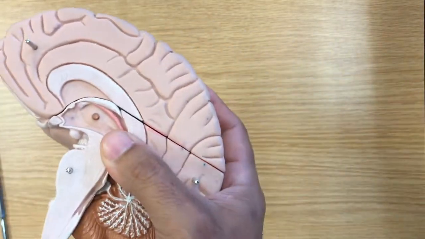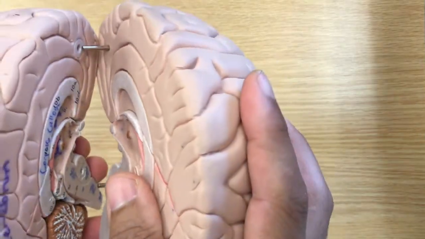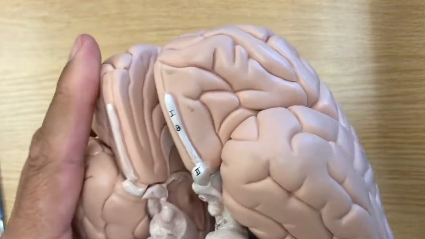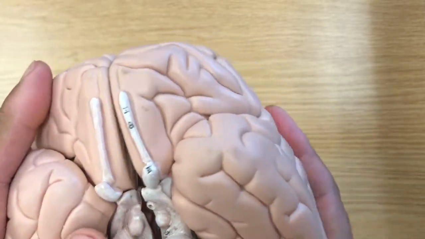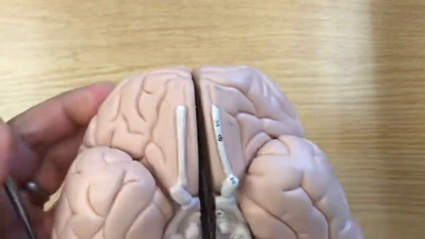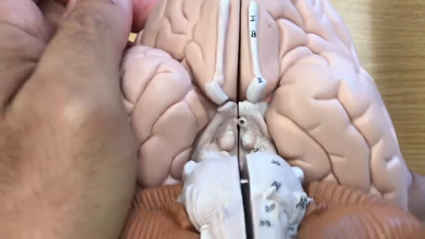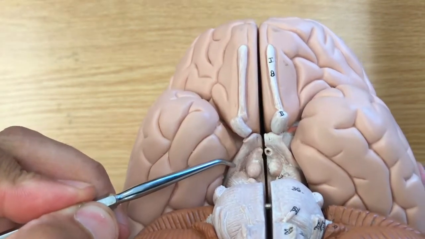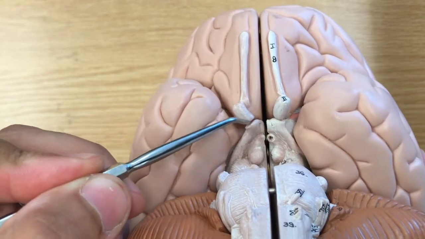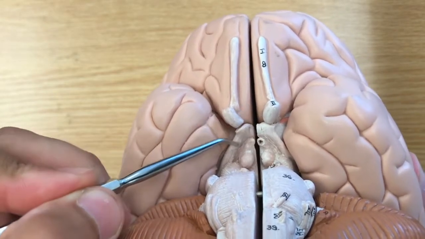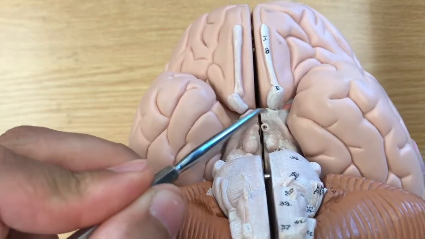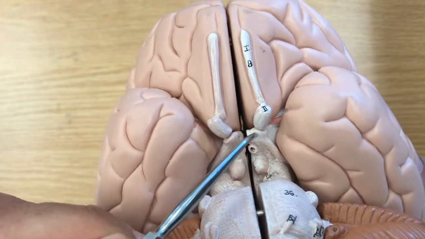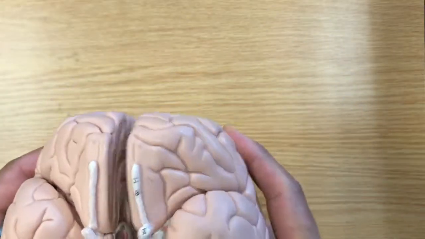Chiasma comes from the Greek letter X, and the reason why is if we put this all together, you can see the shape of an X. You have your optic tract and optic nerve. It makes an X, you see? So the point in the middle would be your optic chiasma.